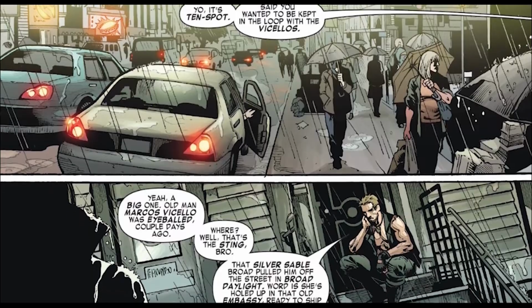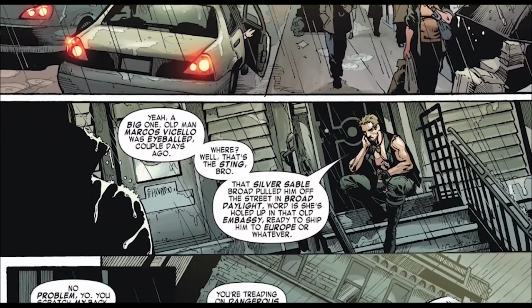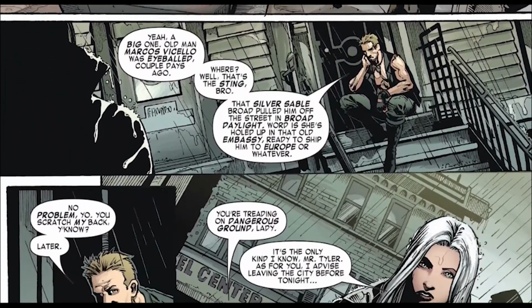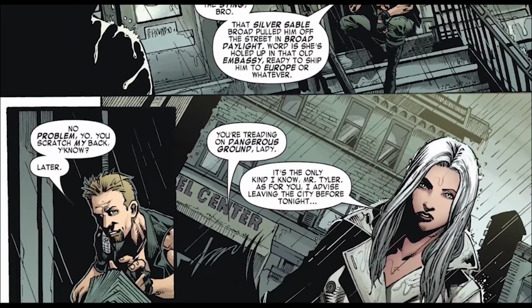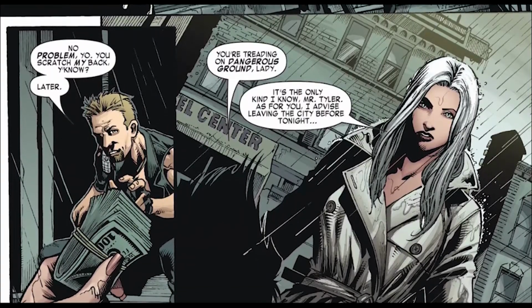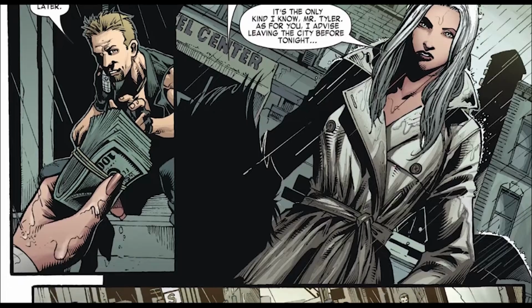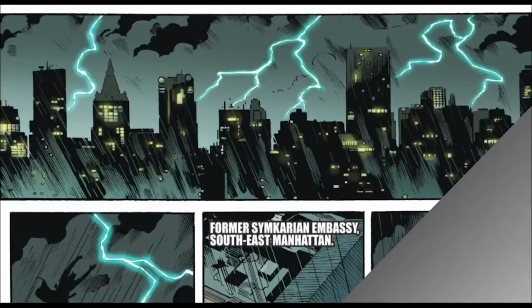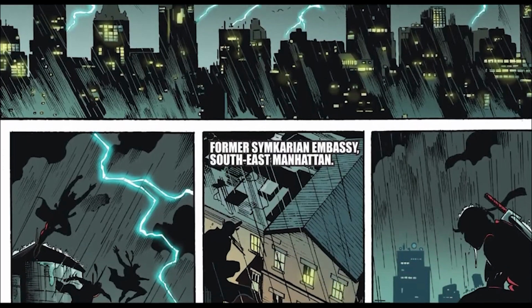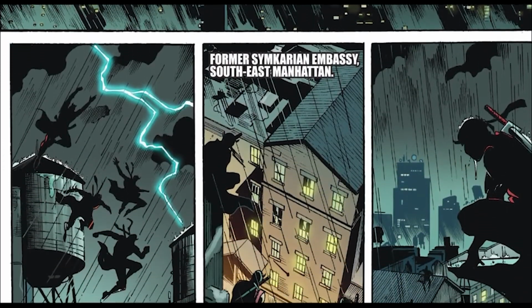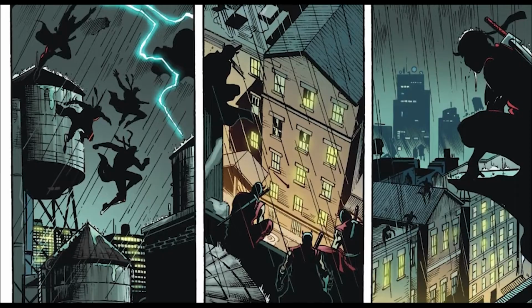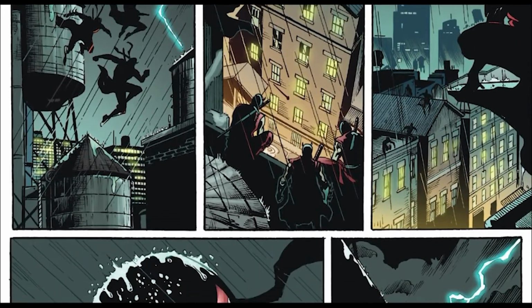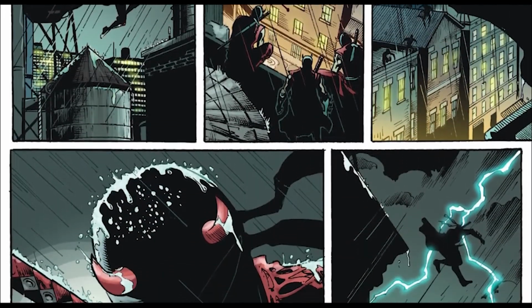The next page, we see that Silver Sable has someone named Tyler call up someone to tell them about another target, possibly for whoever is behind this to go after. She then tells him to leave because things are going to pop off soon. Then we skip over to the group of ninjas who we have been seeing, but these guys, of course, are not part of the Hand. They're the ones who have been going around killing people and blaming the Hand.